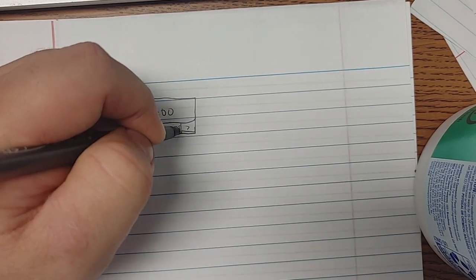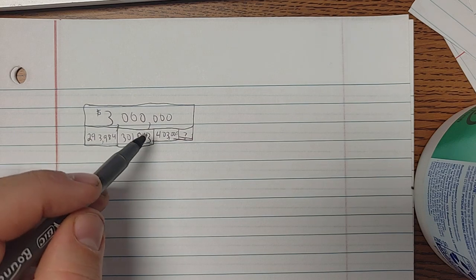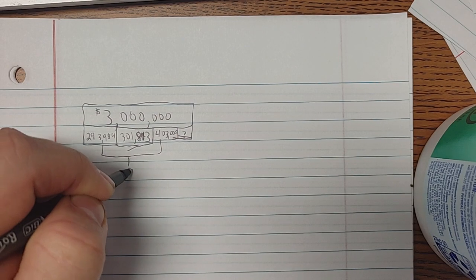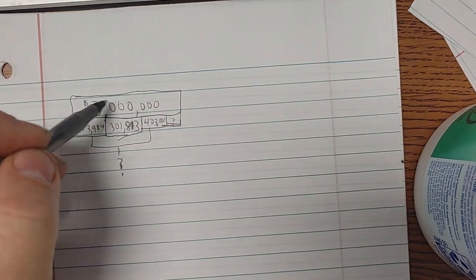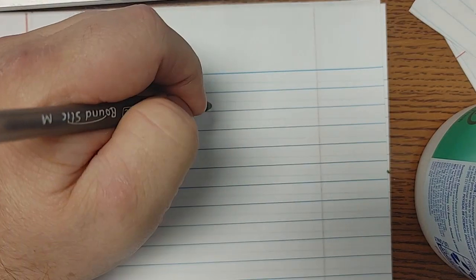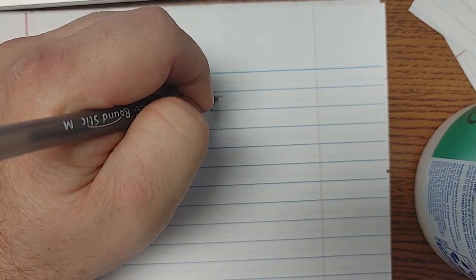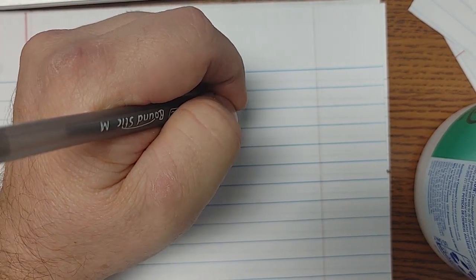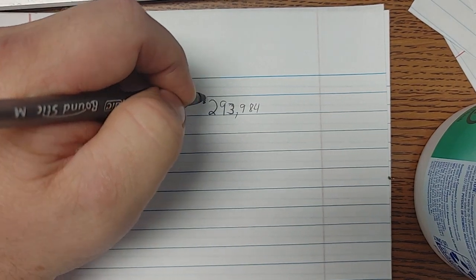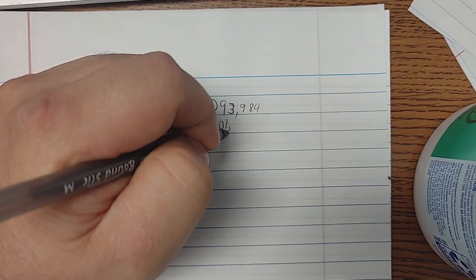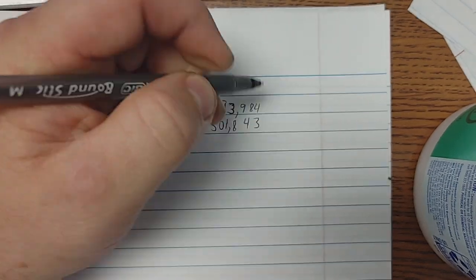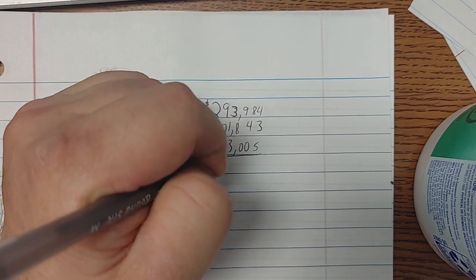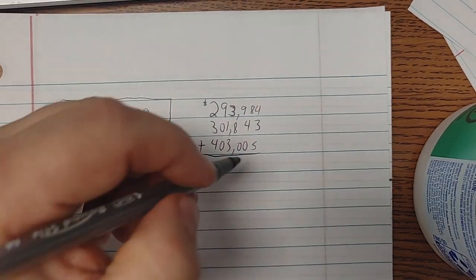So what this is showing is that there's three parts that are going to be taken out. These are the three expenses. So we got to figure out what this is first, and then take it out of the $3 million. So we can go ahead and add that up. Three expenses: $293,984, and then the $301,843, and then the $403,005. Going to add up all expenses first.